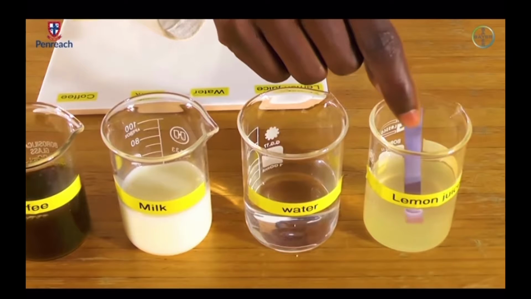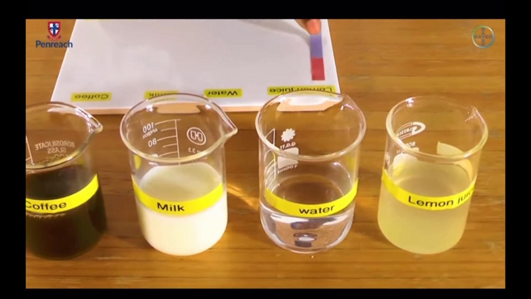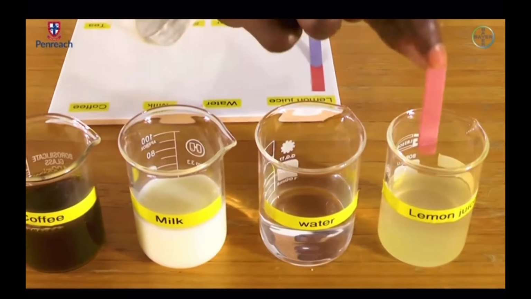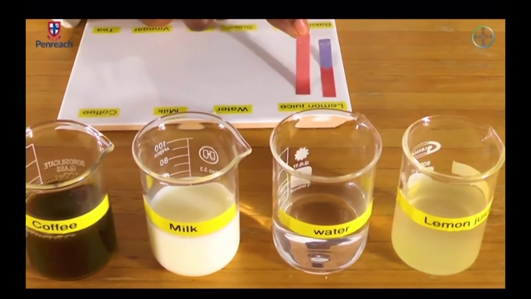Here is a short video of somebody using red and blue litmus paper to decide whether things inside of their house is an acid or a base. Here we can see as he dips the blue litmus paper into the lemon juice, it turns red, signifying that the lemon juice is highly acidic. Next he goes in with red litmus paper and it stays red, which indicates that it is again acidic.